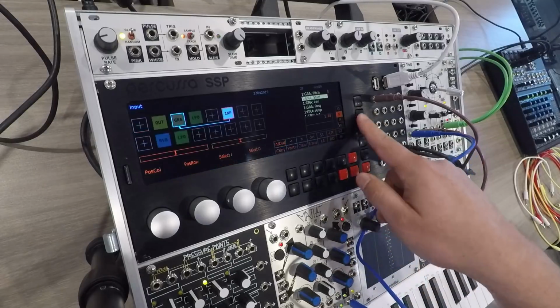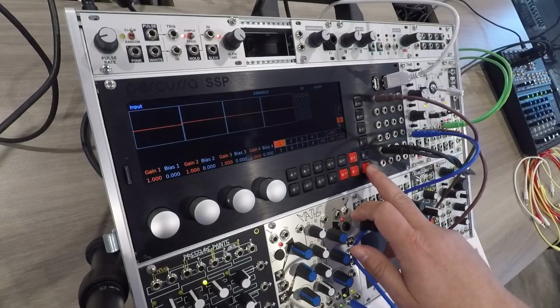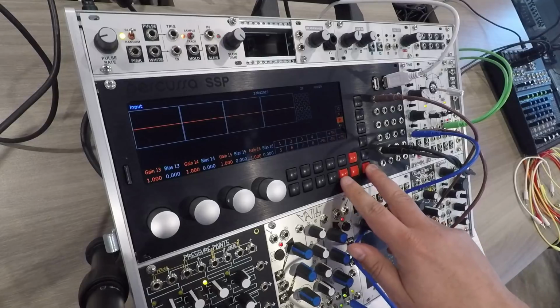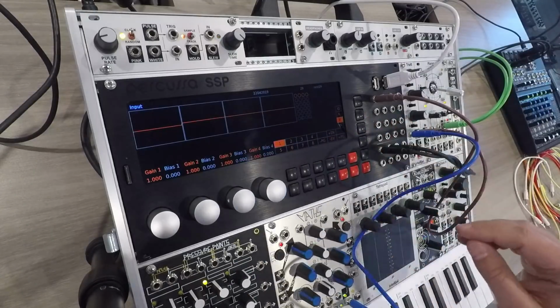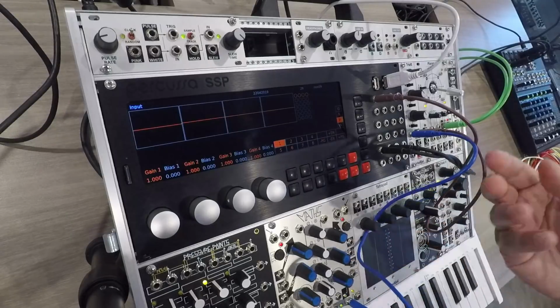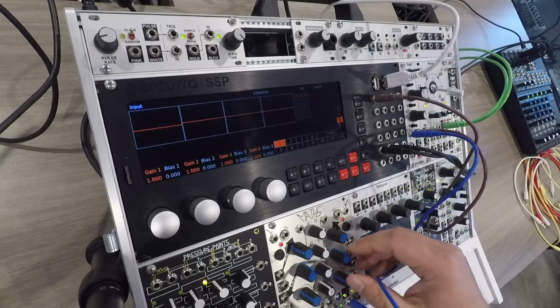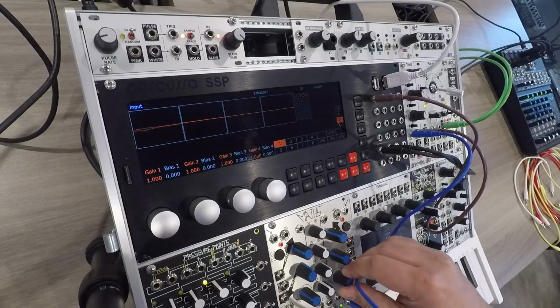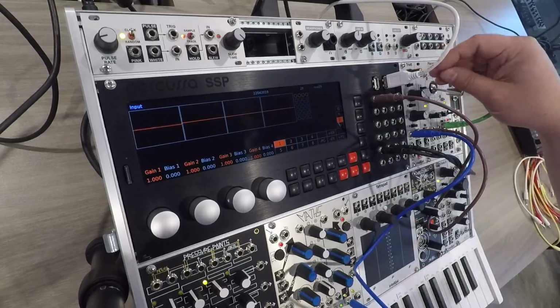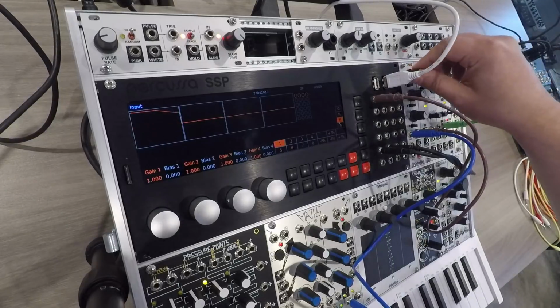So inside the input module, you have scopes. And so you can go through all the rows of the inputs. And every row, you get 4 scopes. So you can see what's going on when you plug in a signal. I mean, when you connect something. Let's see how this. There you go.